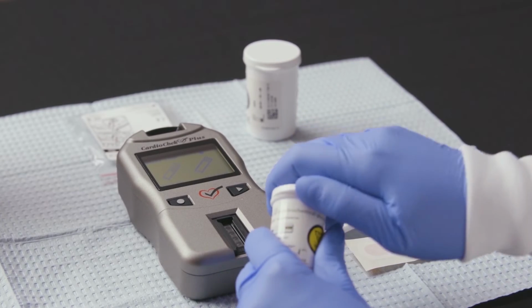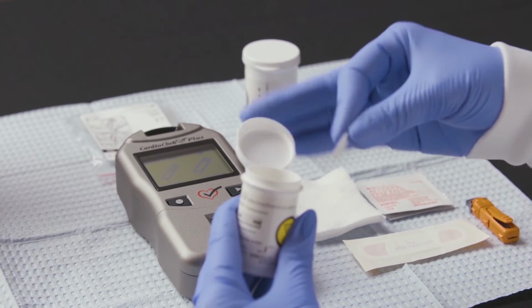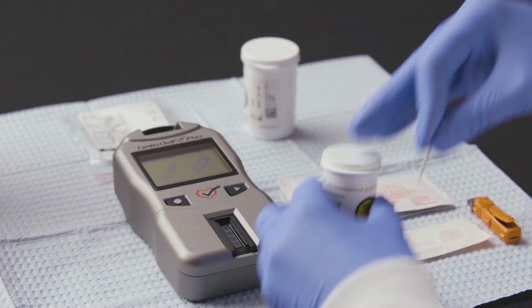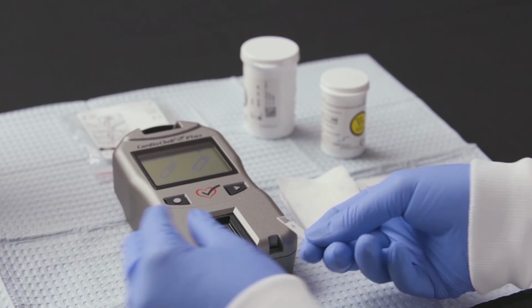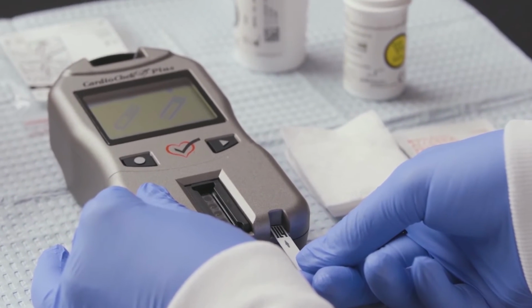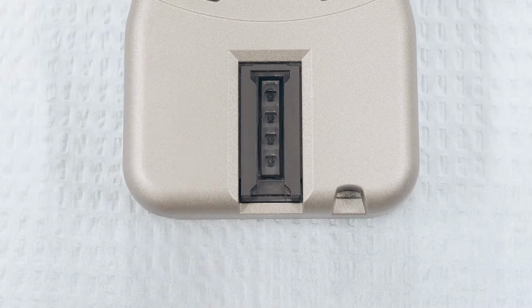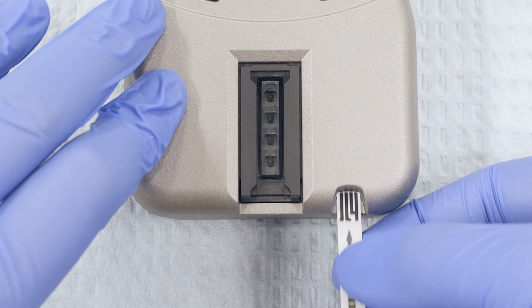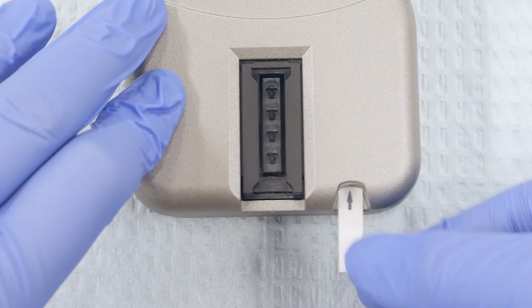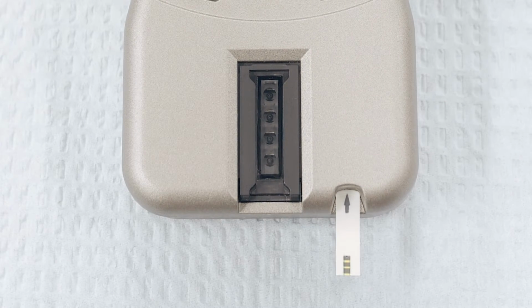Remove one eGLU test strip from the vial and immediately replace the lid. Hold the test strip with the arrow pointing toward the analyzer. Insert the strip into the electrochemical test strip port. Gently push the test strip into the port as far as it will go.